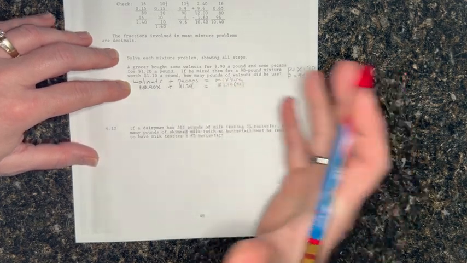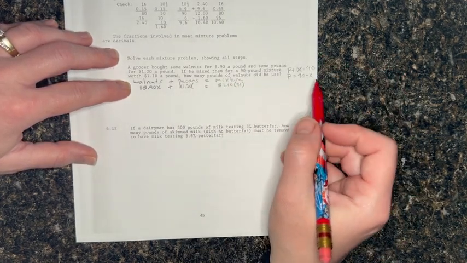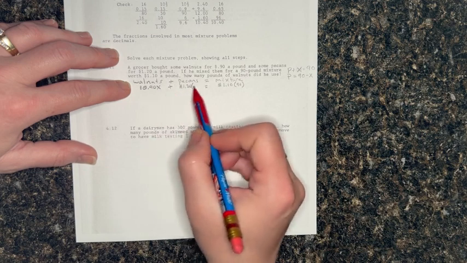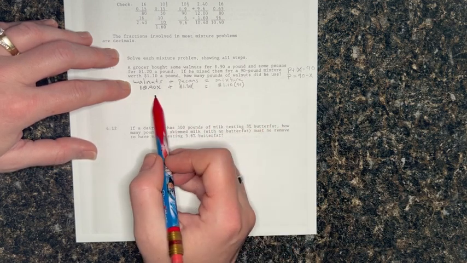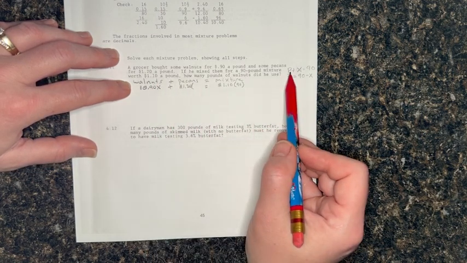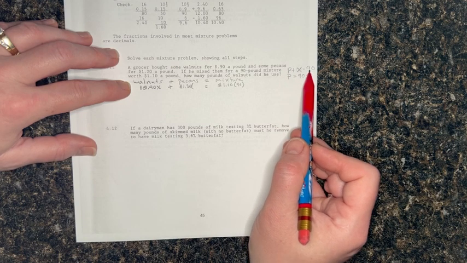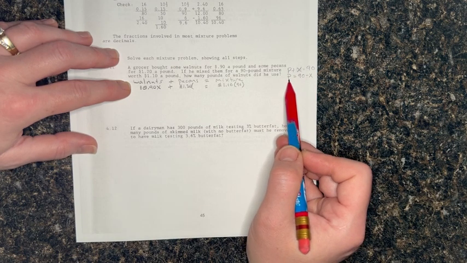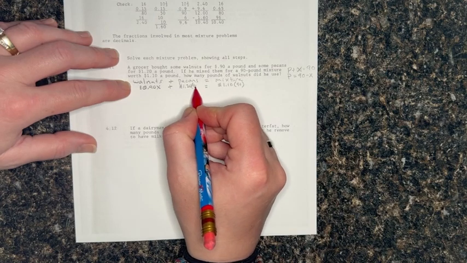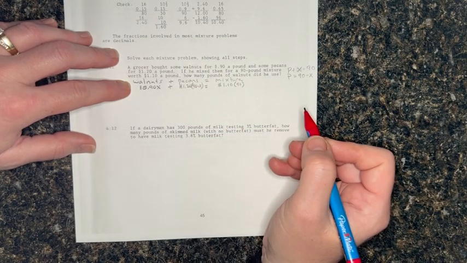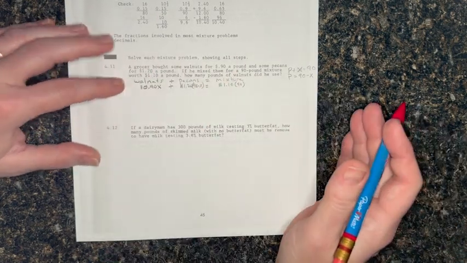So many of the problems are like this, where technically we would have two variables, but these are related in a way. And because we know pecans plus walnuts is 90, we can solve for pecans as 90 minus X. All right, and then we can solve our problem.